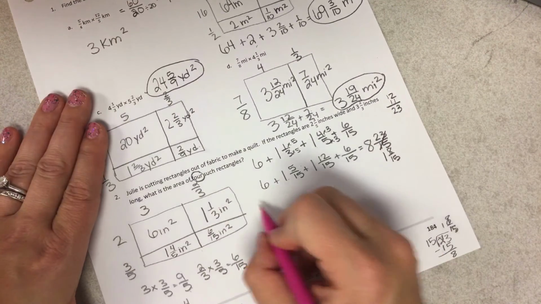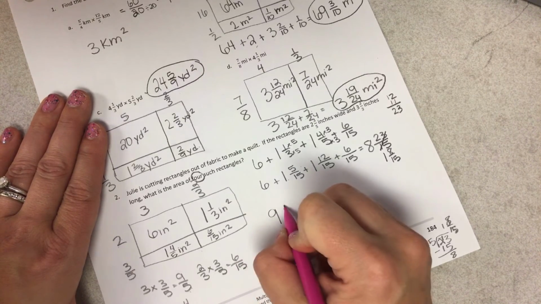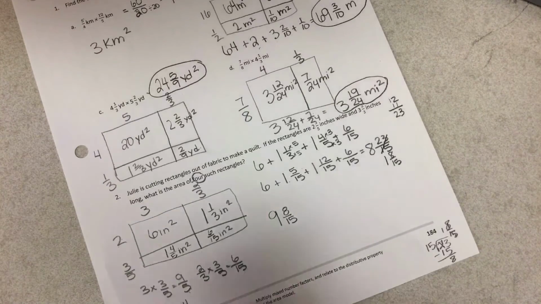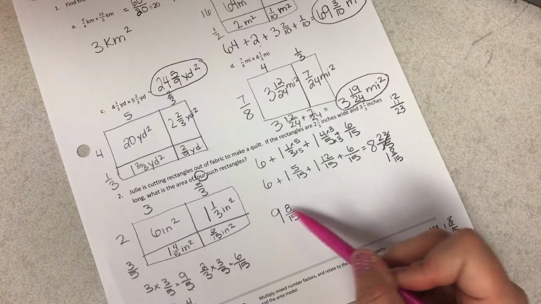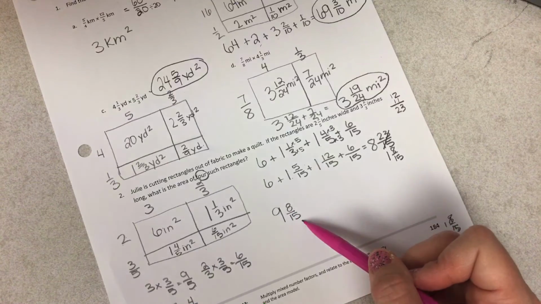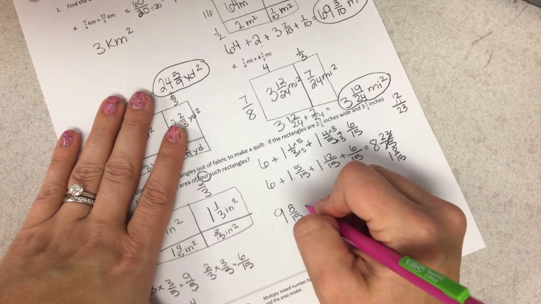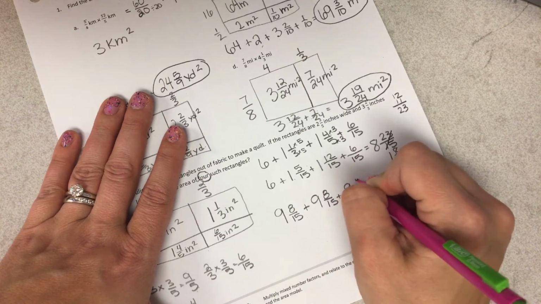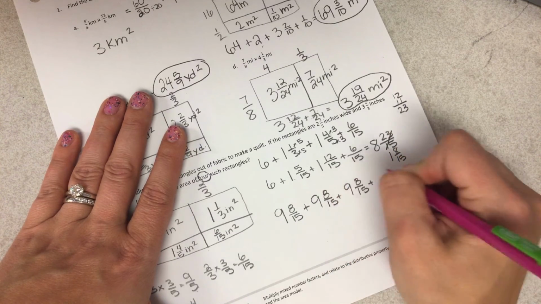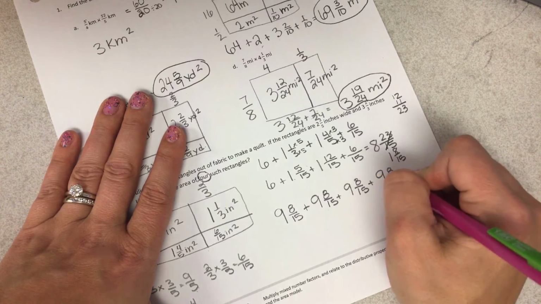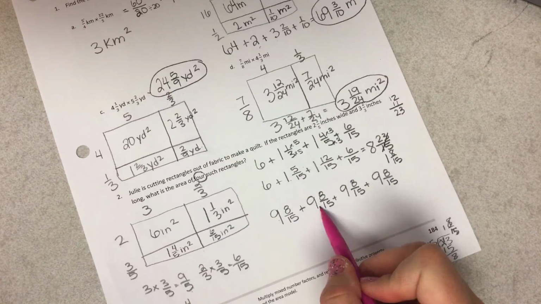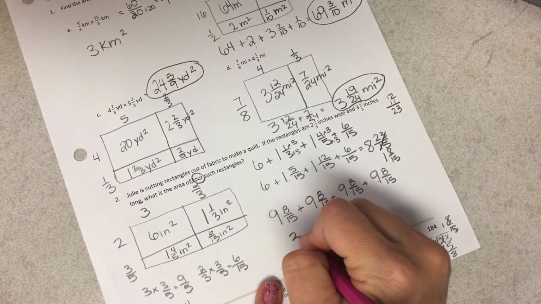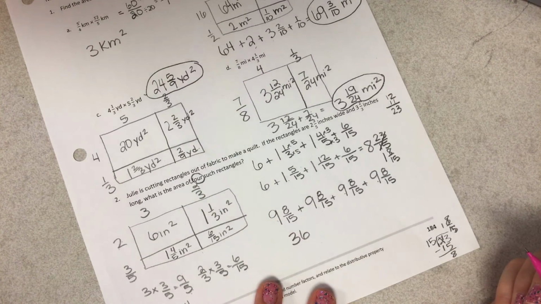So 1 square is going to be 9 8/15. Now, I can multiply this by 4 because what I basically would have to do is multiply 9 by 4 and then 8/15 by 4. Or I can just go ahead and add 4 of them up because it's not that much. Okay, so then what I can do is I know that 9 times 4 is going to be 36.